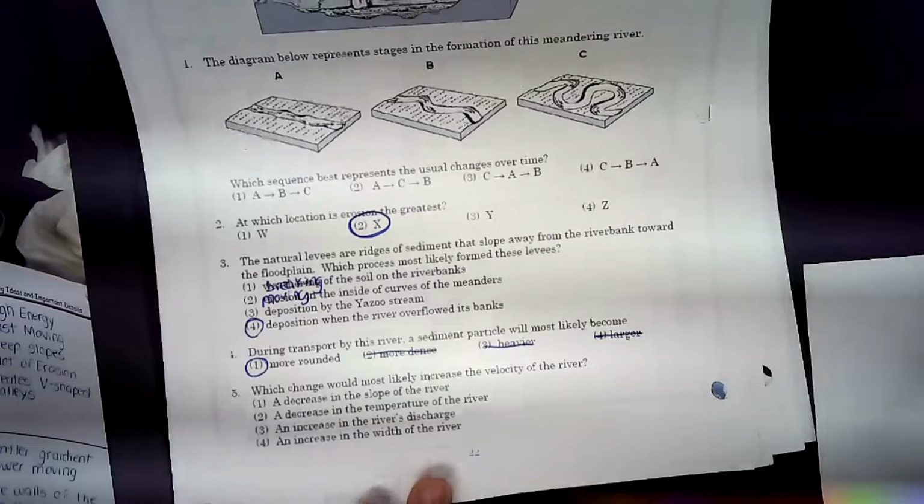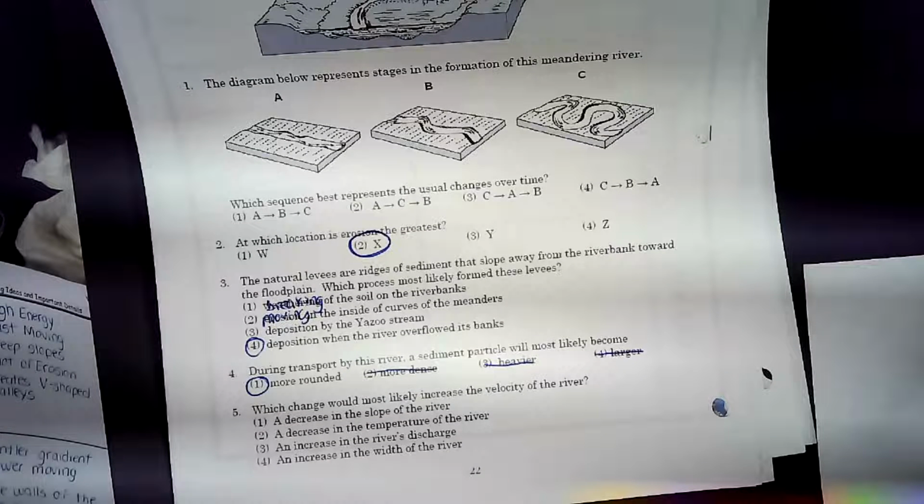And finally, which change would most likely increase the velocity of the river? This is what we did almost all period yesterday.